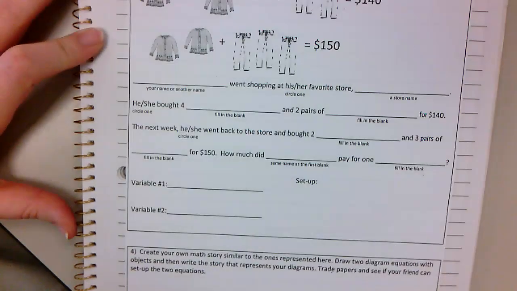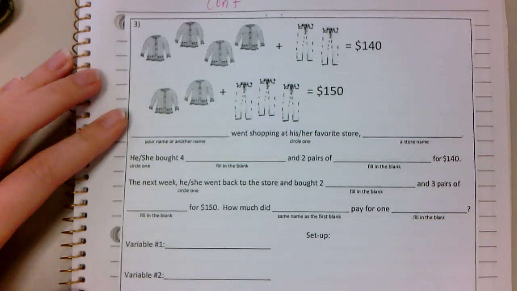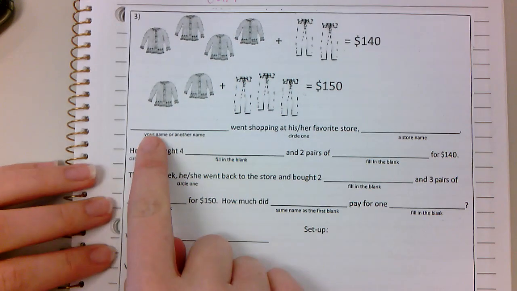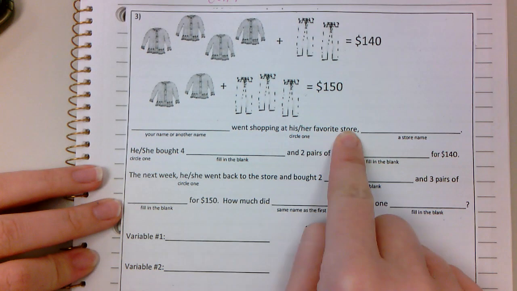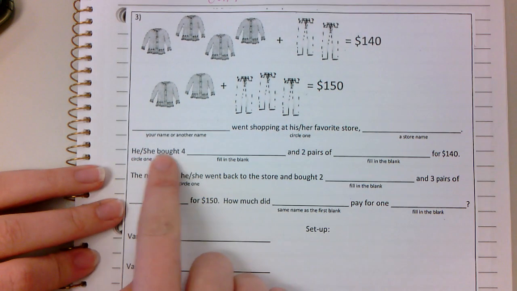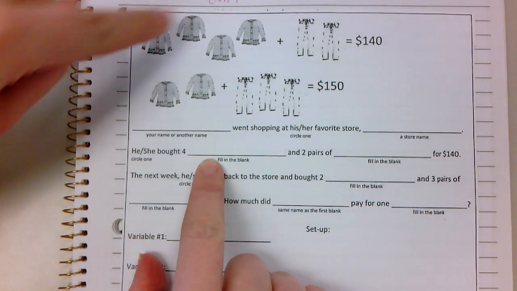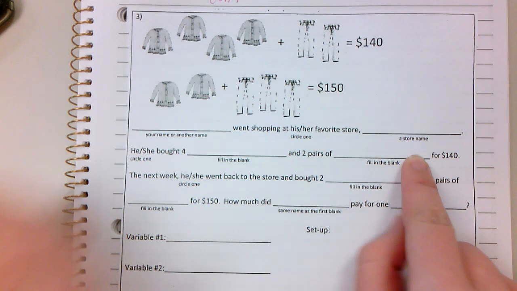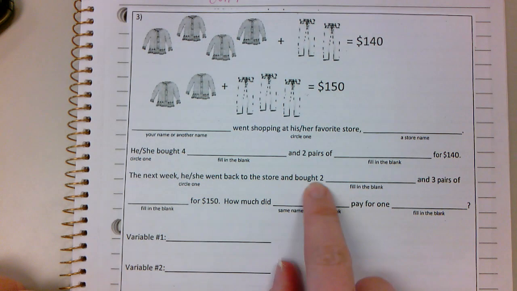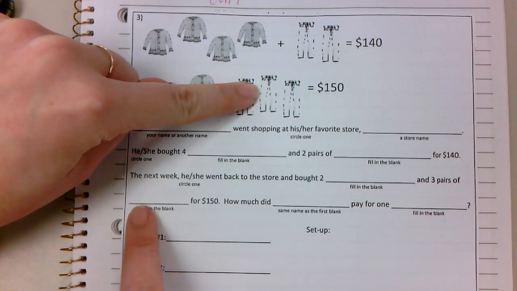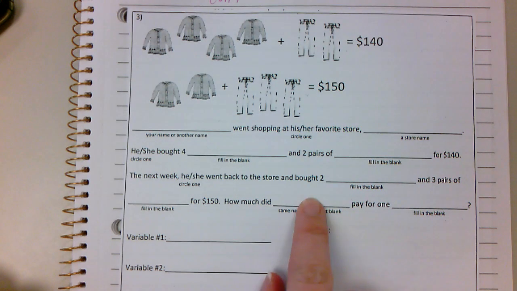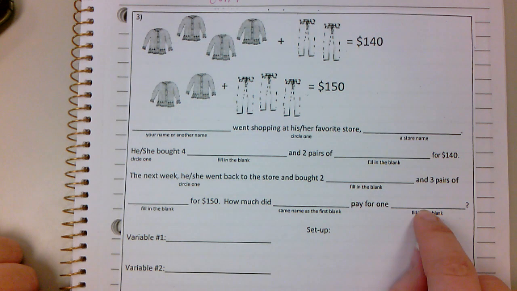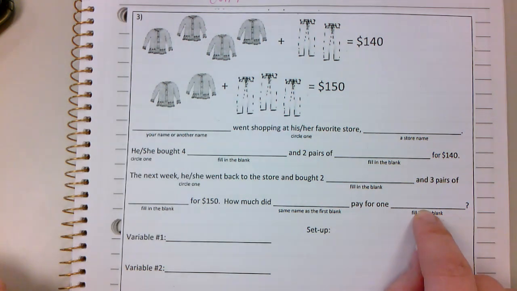Now the next two you are going to do on your own. So this number 3, they give you the diagrams and the totals. You fill your information in here. Miss Carter went shopping at her favorite store, TJ Maxx. She bought 4 shirts and 2 pairs of leggings for $140. The next week, she went back to the store and bought 2 shirts and 3 pairs of leggings for $150. How much did Miss Carter pay for one? And you can choose whichever one you want to figure out, a shirt or 1 pair of leggings.